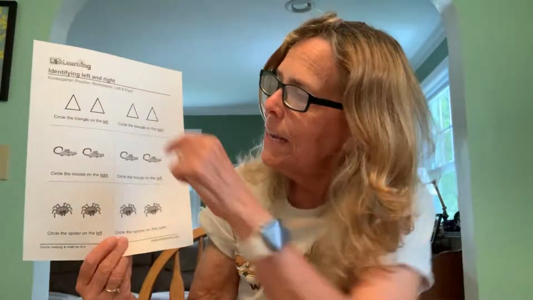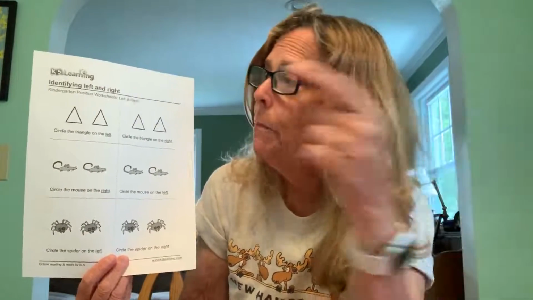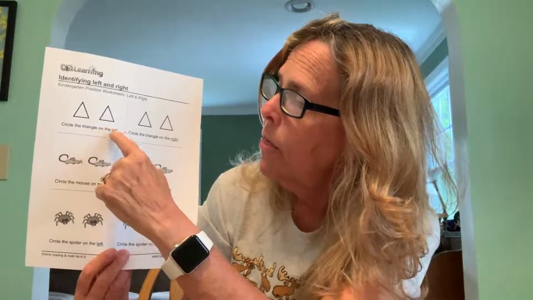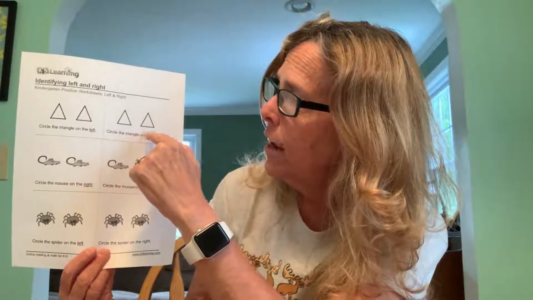So the worksheet is this one. All you're going to do is circle what it says. You can't forget to write your name. Write your name right at the top. This says, circle the triangle on the left. So you're going to circle the triangle that's on the left. And this one says circle the triangle on the right. So you do the right one.